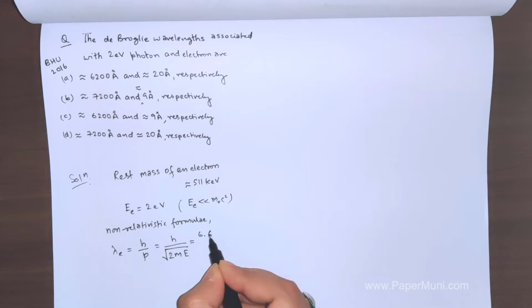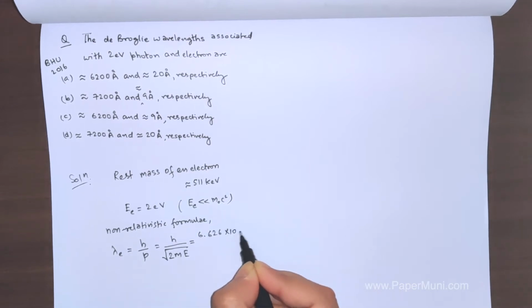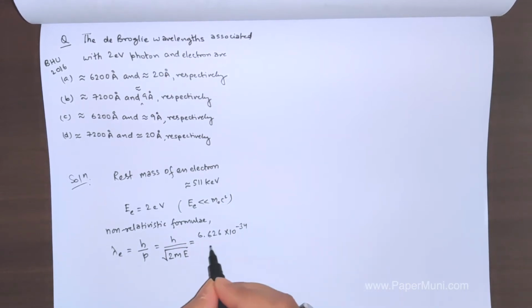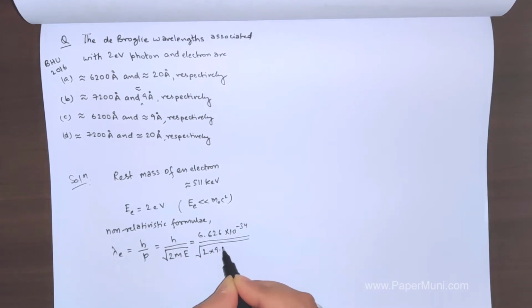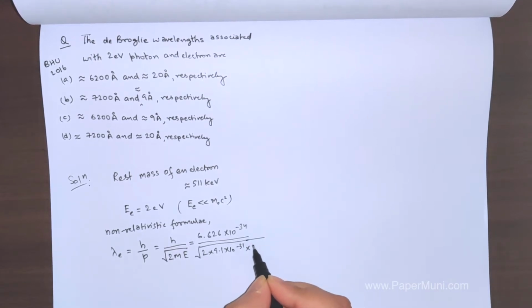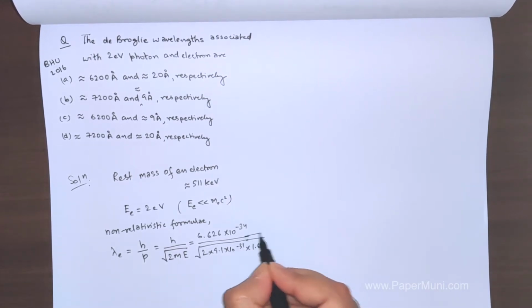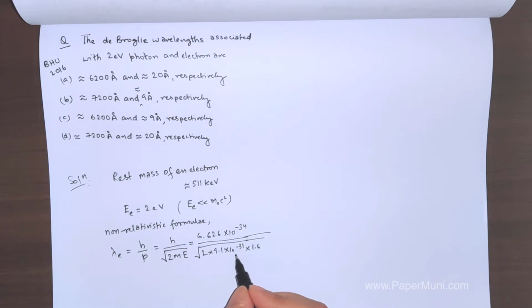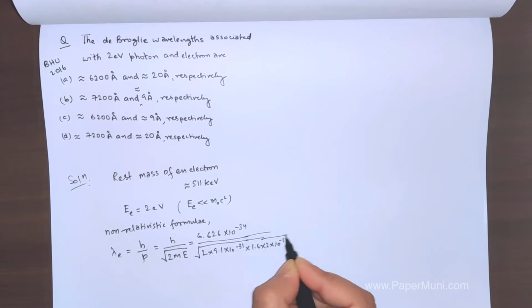So the value is 6.26 into 10 to the minus 34 joule second, and in the root we have 2 into 9.1. The mass of the electron is 9.1 into 10 to the minus 31 kilogram, and then the energy. We are changing the value of electron volt: it was 2 electron volt, so 2 into 1.6 into 10 to the minus 19 joules.